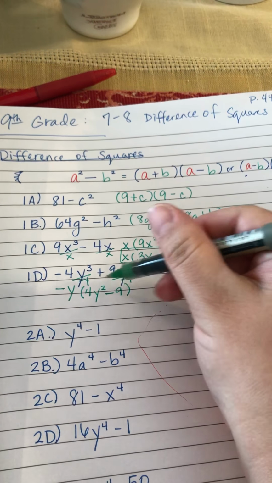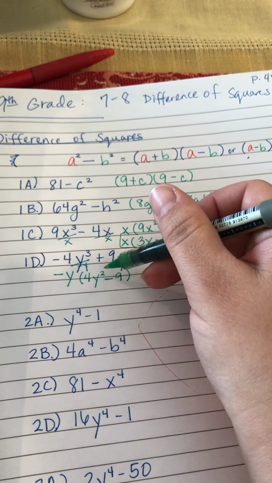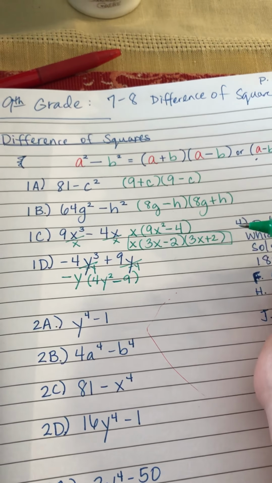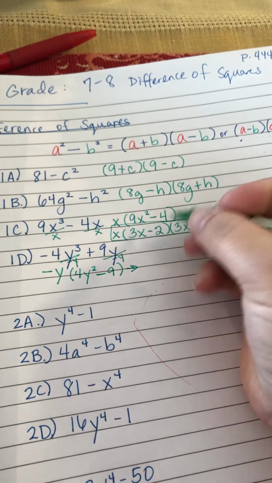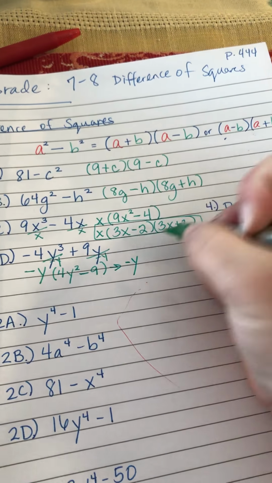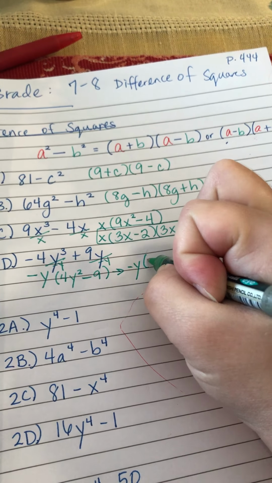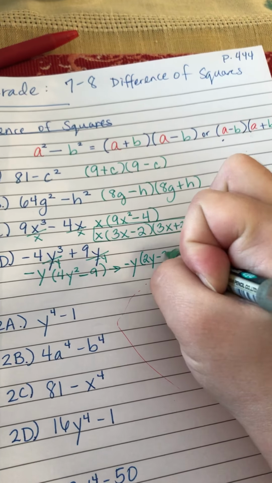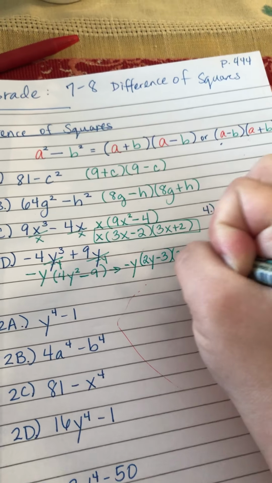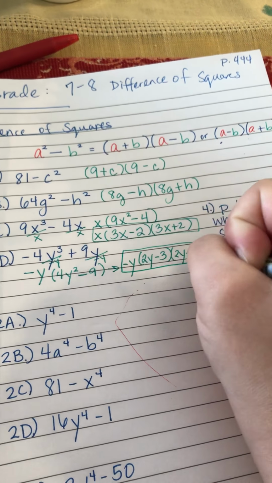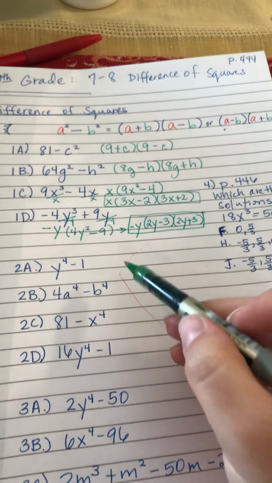And now this is a difference of squares because 4y squared is a perfect square and 9 is a perfect square. So let's go ahead and finish factoring. The negative y stays out front, and inside I'm going to have 2y minus 3 and 2y plus 3. Okay, so that's it for that.